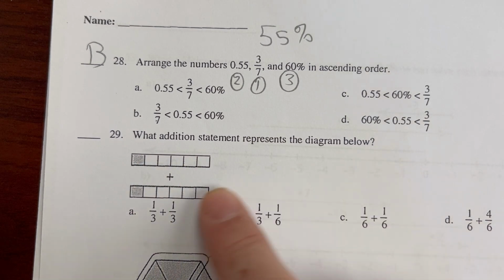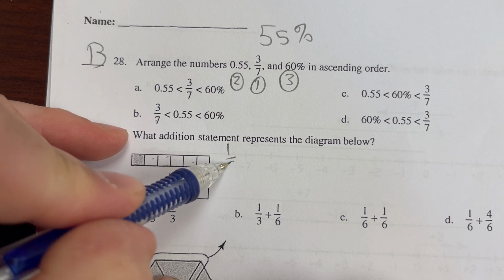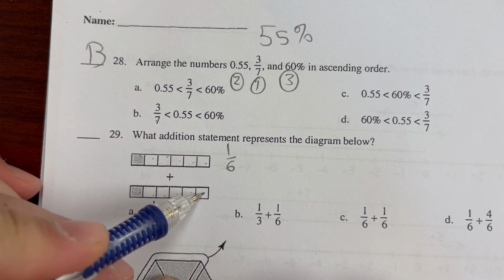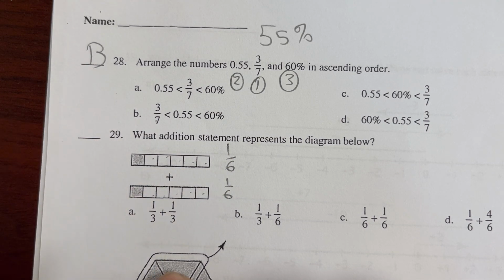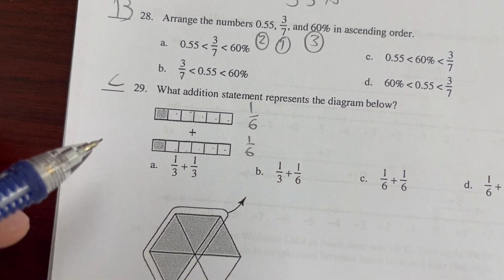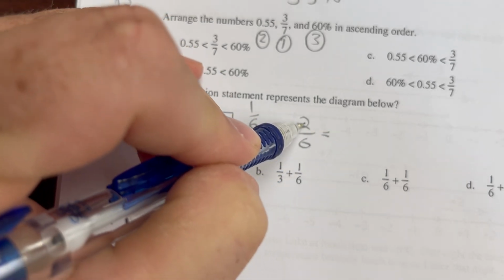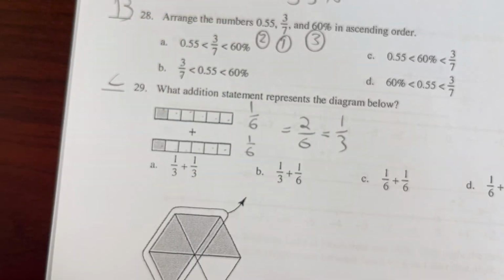What addition statement is represented here? So 1, 2, 3, 4, 5, 6. So it's 1 out of 6. 1, 2, 3, 4, 5, 6. 1 out of 6. We're adding 1 out of 6 and 1 out of 6. Wow, that was a tough question. C. That equals 2 out of 6, by the way, which will reduce to 1 out of 3.